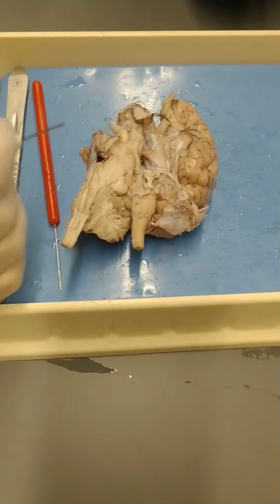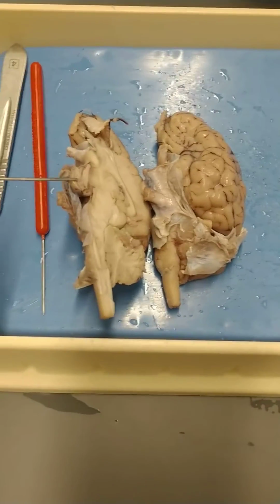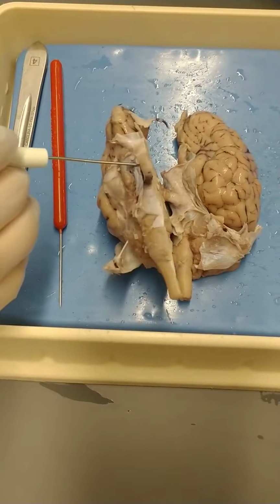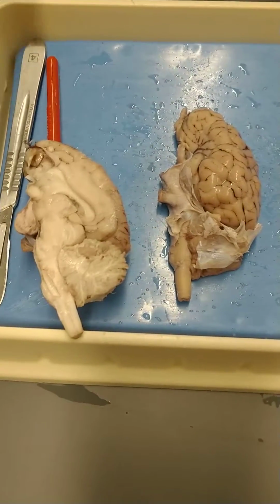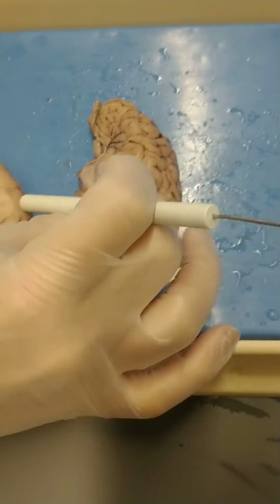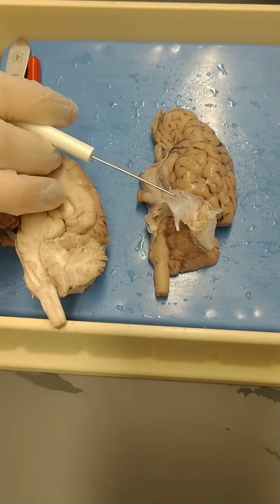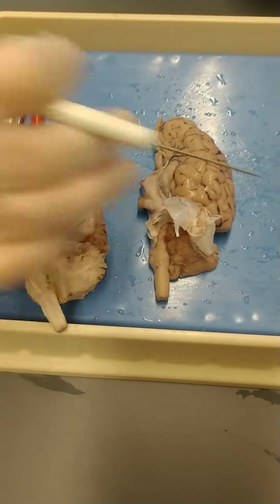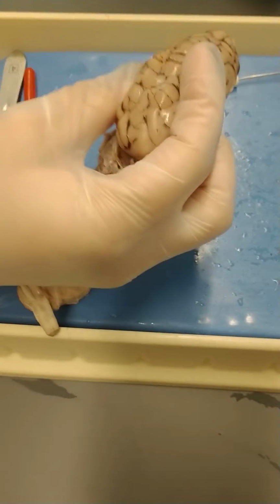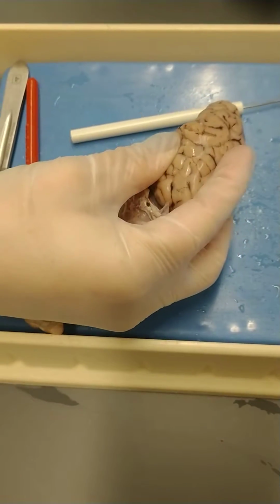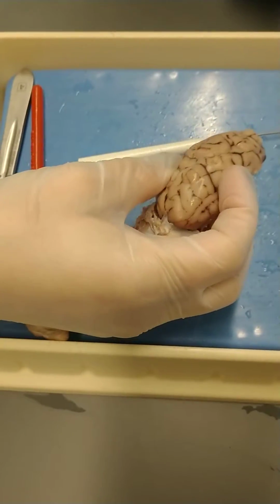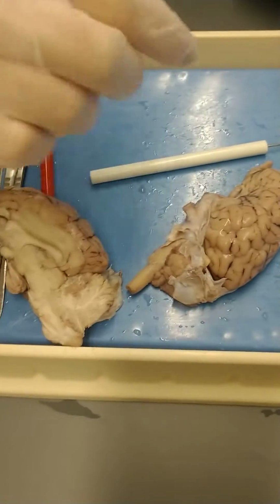Right? This little button that got cut in half here, that's our pituitary gland. This white material was our dura mater, so that's our most superficial meninge. Pia mater, this was where we kind of see that waxy stuff on the top there. That was our pia, so that's our deepest meninge.